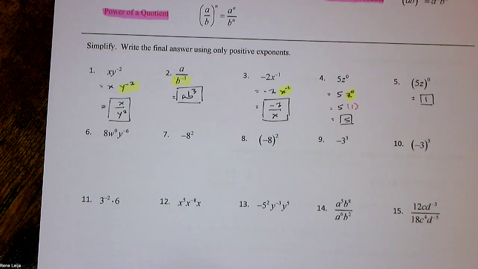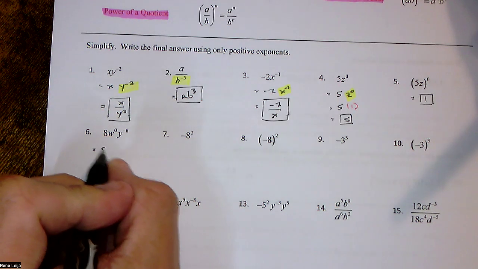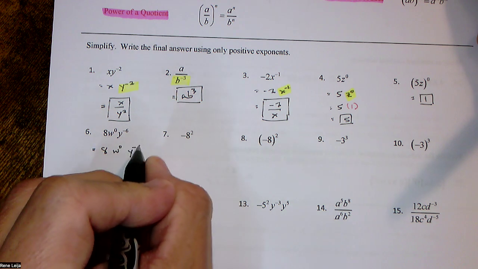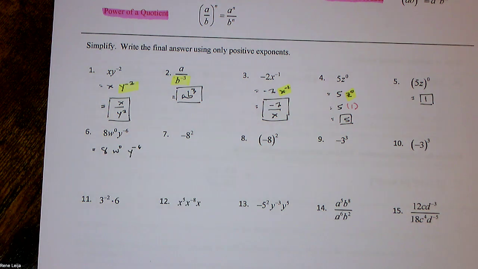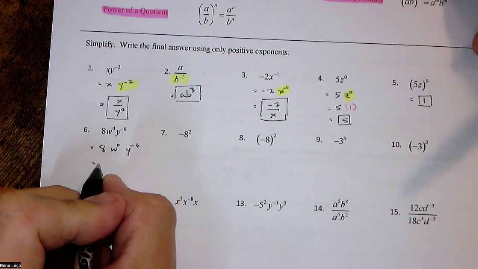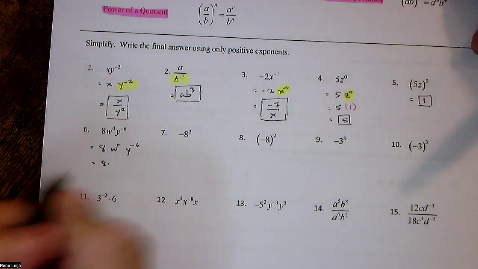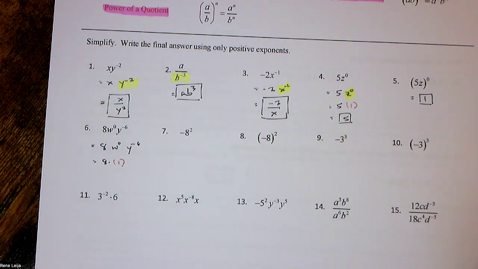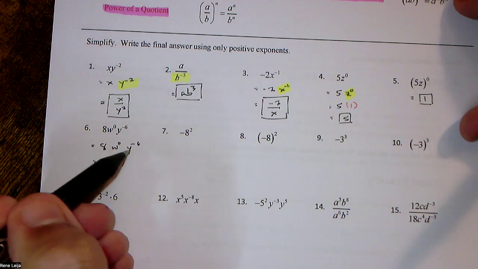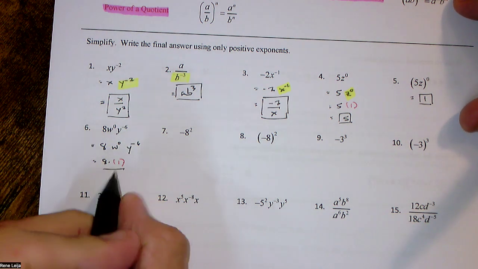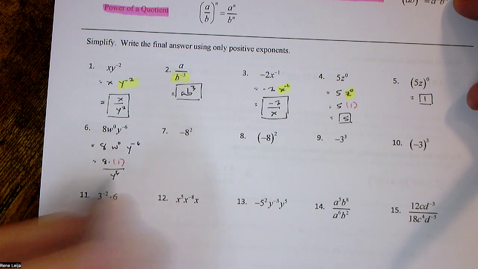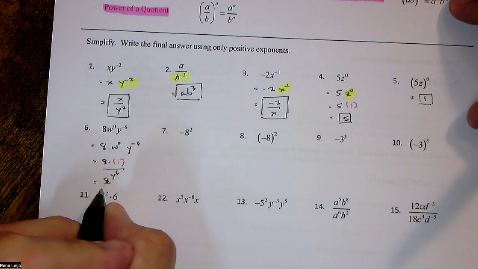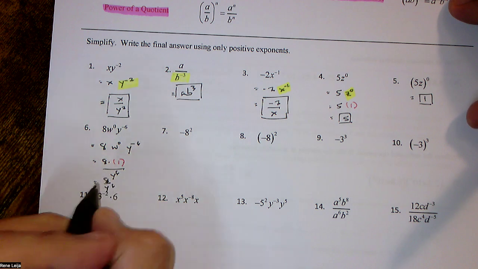All right. Now, number 6, they throw both of those in. We have a 0 exponent as well as a negative exponent. Okay, well, 8 times w to the 0, that's just going to be a 1. And then I have this y to the minus 6, which is going to go down to the denominator as a positive exponent. And so we're going to end up with 8 over y to the 6th.